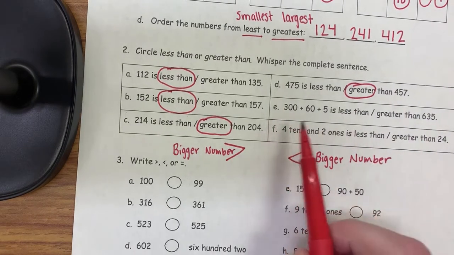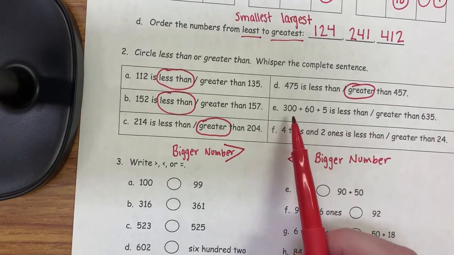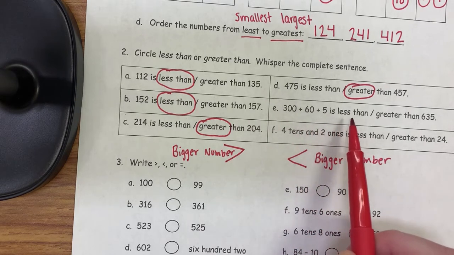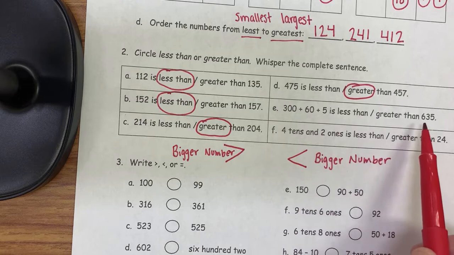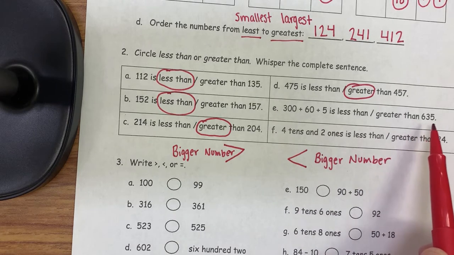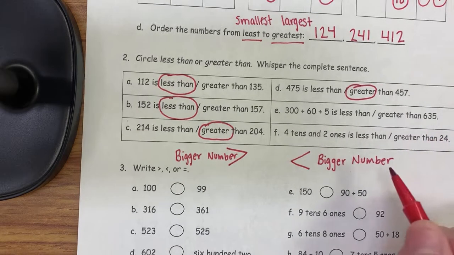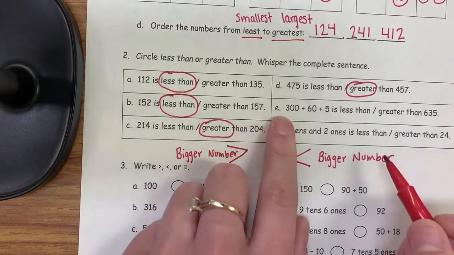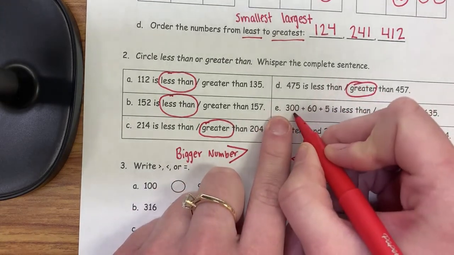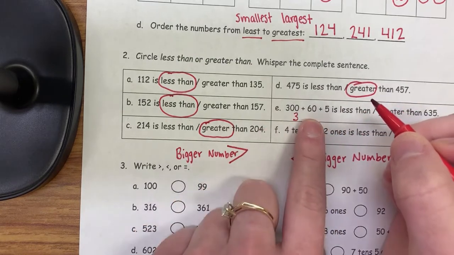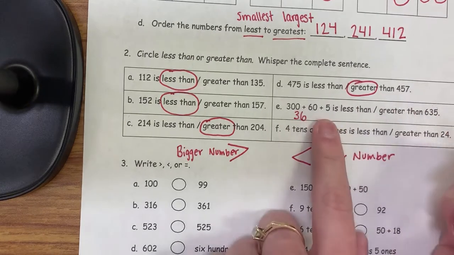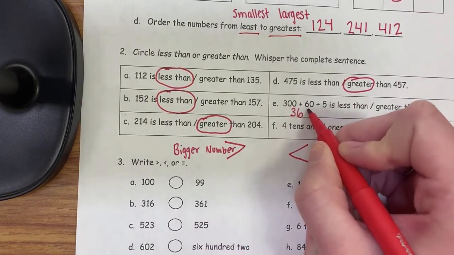Now, E is a little bit different. E says 300 plus 60 plus 5 is less than or greater than 635. So for this one, we need to add these together. So we know our hundreds is 3, our tens place is 6, and our ones place is 5.